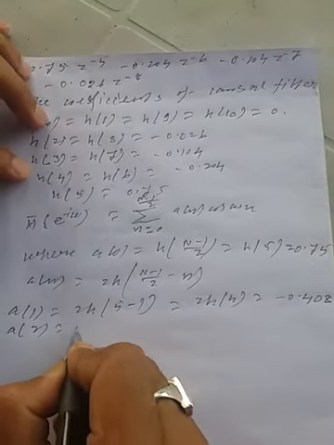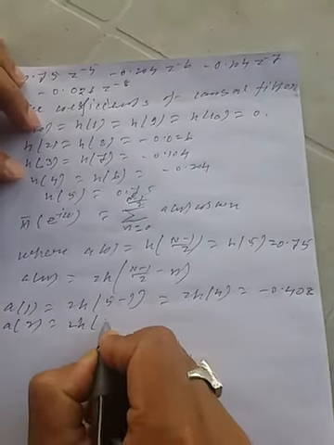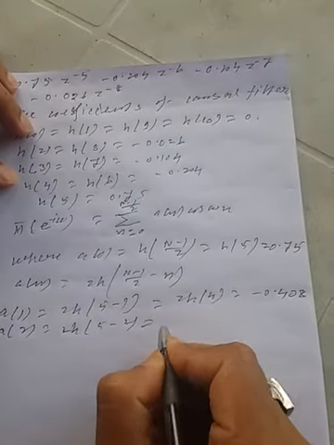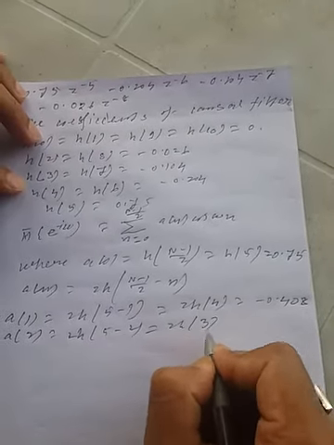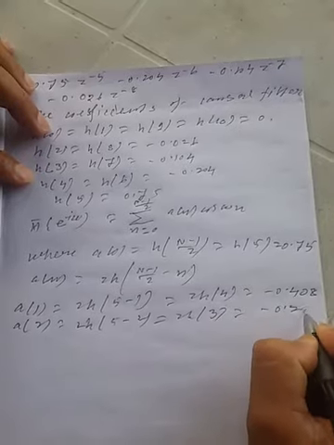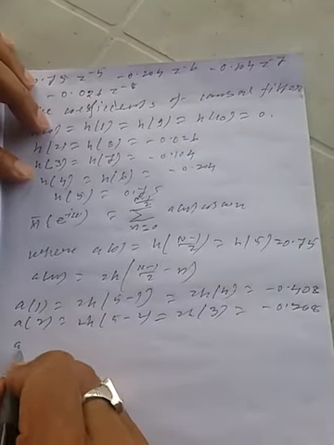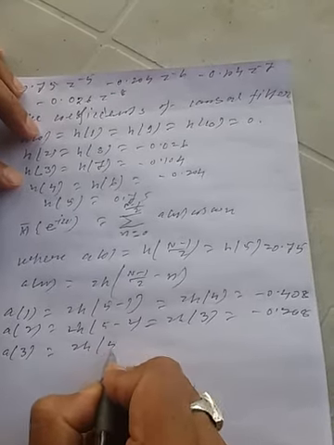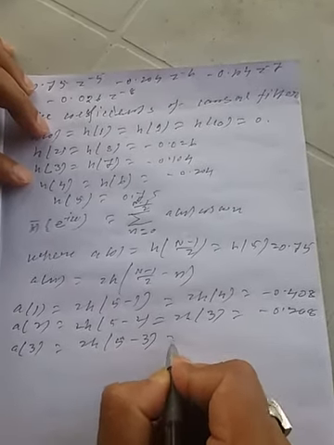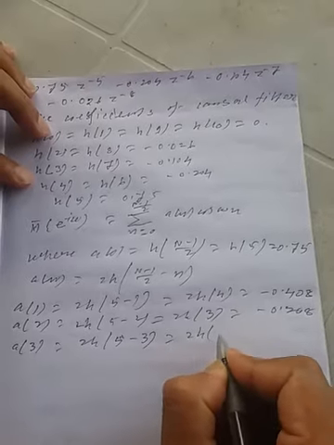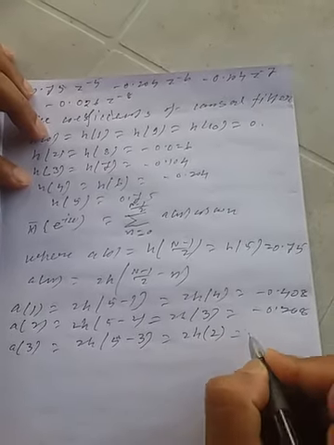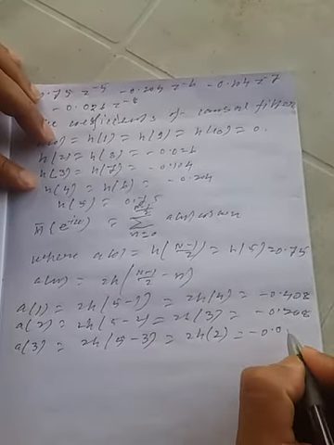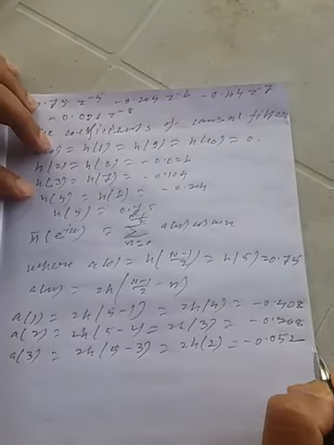A2 will be equal to 2h(5 minus 2), so 2h3 equal to minus 0.208. A3 will be equal to 2h(5 minus 3), so 2h2, that is minus 0.052.